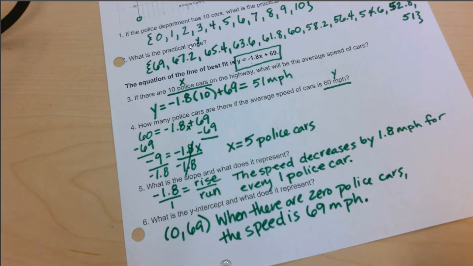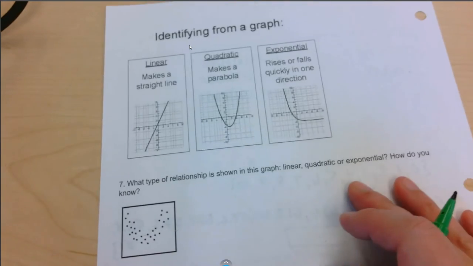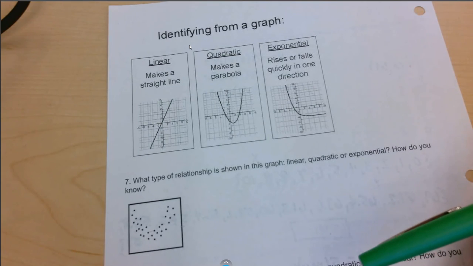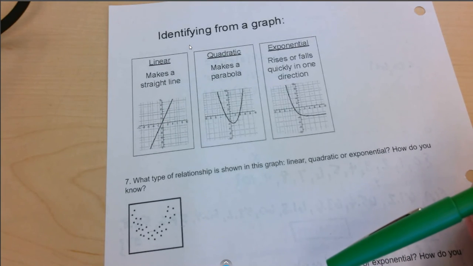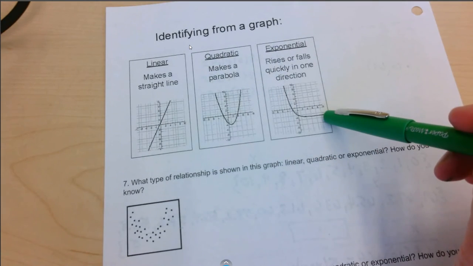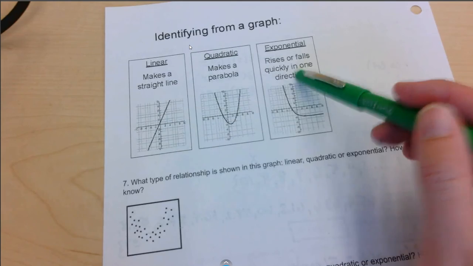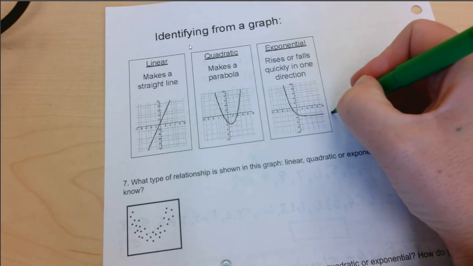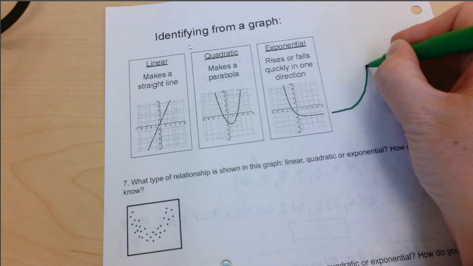Okay, so if you turn your paper over, there are 2 more questions that are going to help with your last analysis section of your project. So in this unit, we talked about linear data, but data does not always have to be linear. There are a lot of different functions that could model it. 2 of those functions are quadratic and exponential. An exponential can either rise or fall quickly in one direction. So this one is decreasing. It could also be like this, increasing really fast.